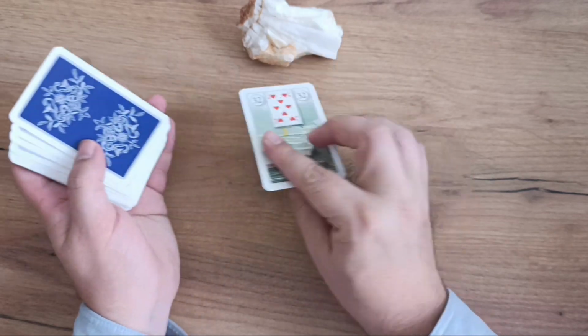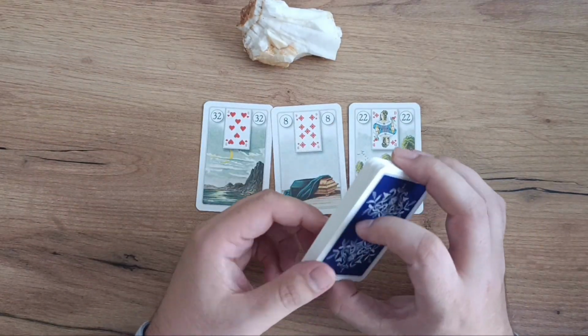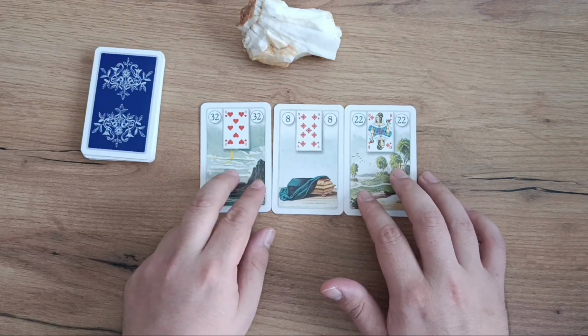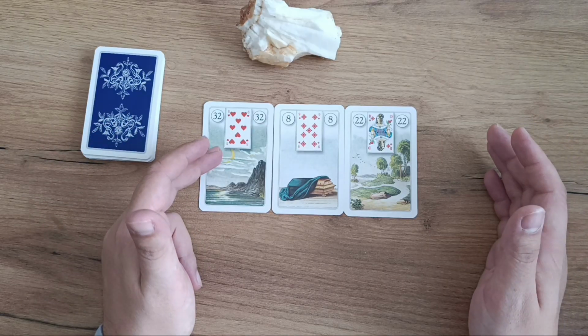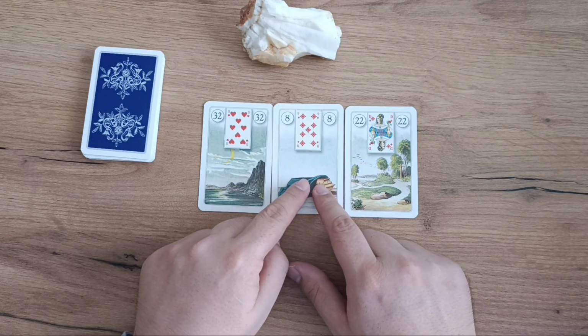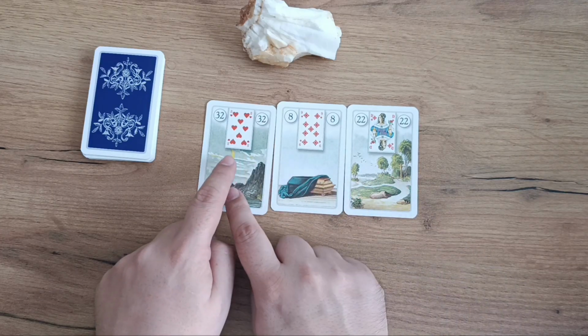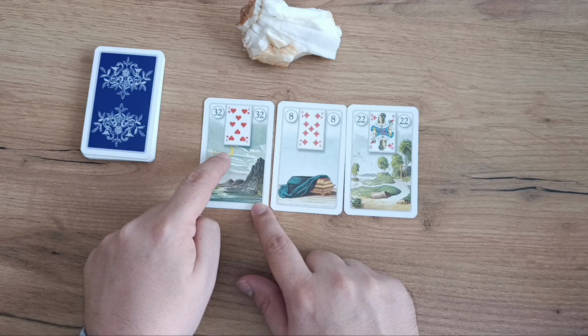So, for example, we have three cards. You pull three cards. You don't cut, or you can cut the deck if you like, as you like. It's up to you. This is the subject. This card gives explanation, and this card gives even more details about the subject. So in this case, Moon is the work.